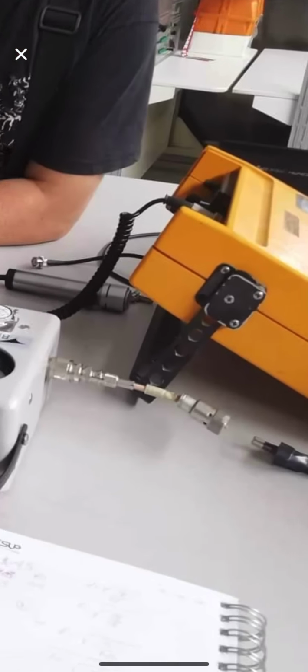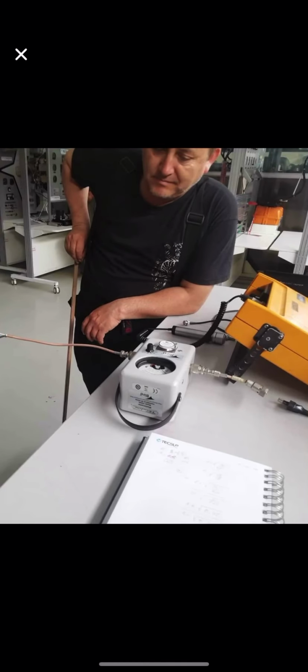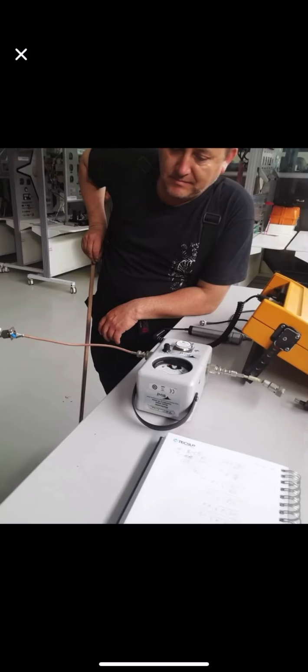This connector is put in the output of the transmitter, and it is necessary to connect a long coaxial cable with a wattmeter between the antenna and the transmitter too.